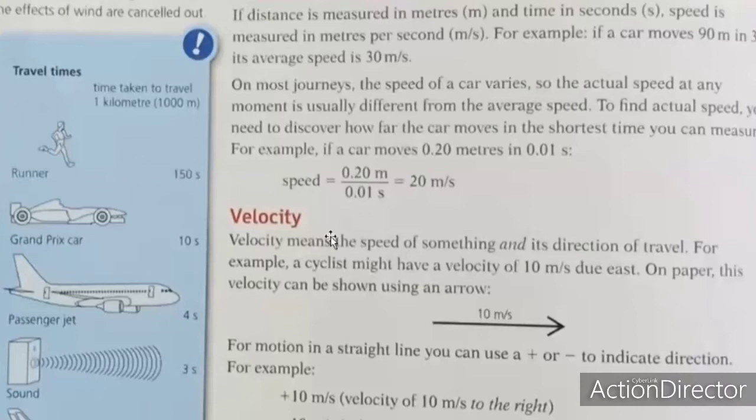For example, a car moves 0.2 meter in 0.01 second. If you divide that, the speed is equal to 0.2 meter divided by 0.01 second, so you will get the actual speed of the car at that particular short distance, which is 20 meter per second.